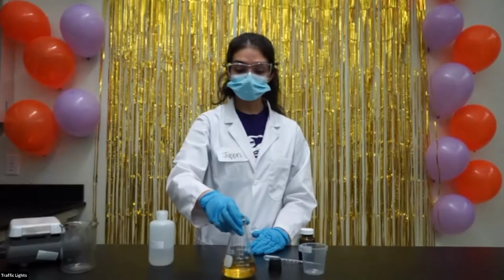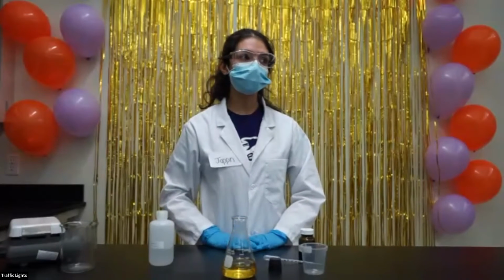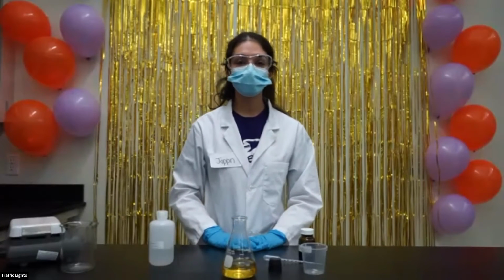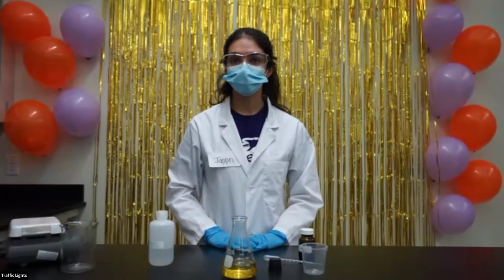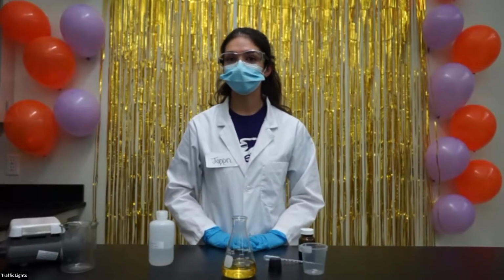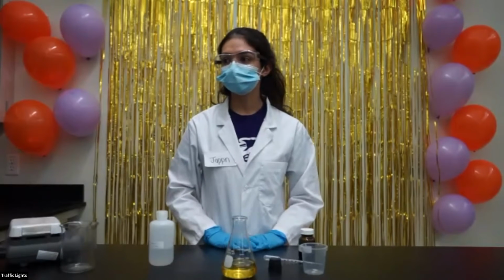Next, I'm going to shake the flask. But before I do that, I have another e-poll question for you guys. What color do you think the solution will turn when the flask is shaken really fast? A, blue. B, green. C, red. Or D, yellow.